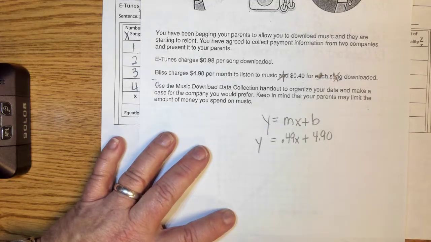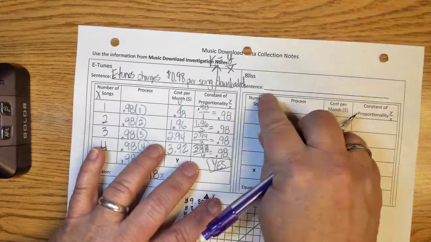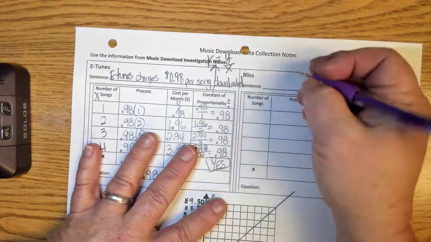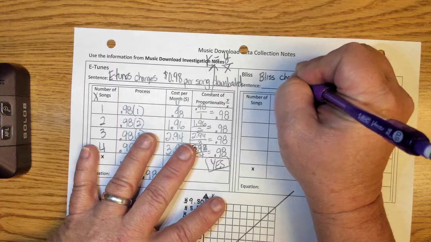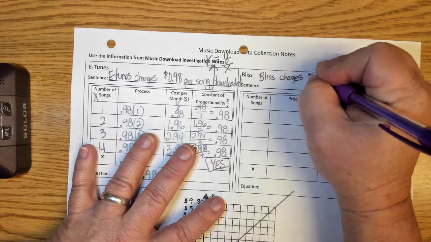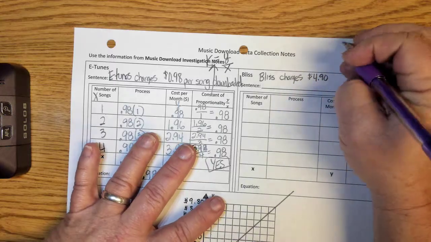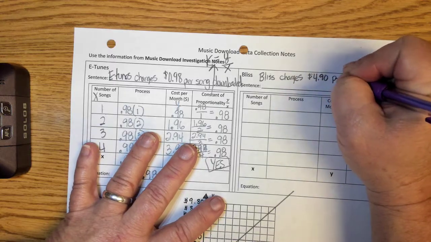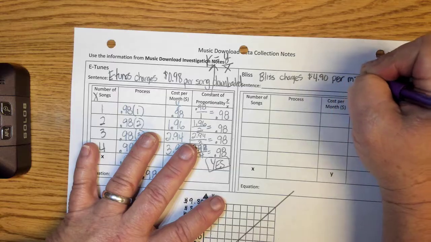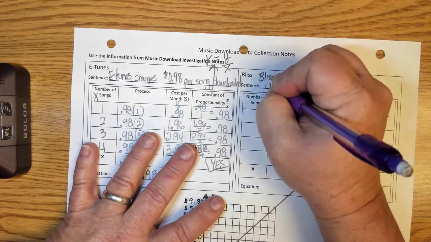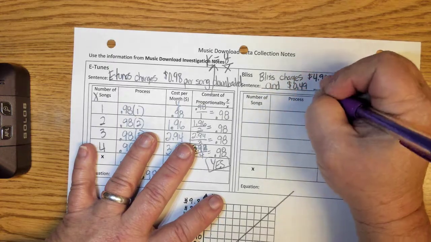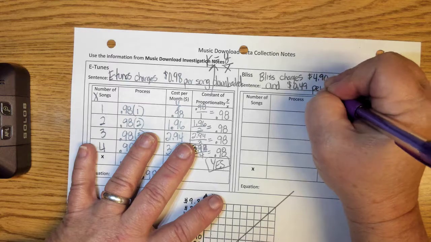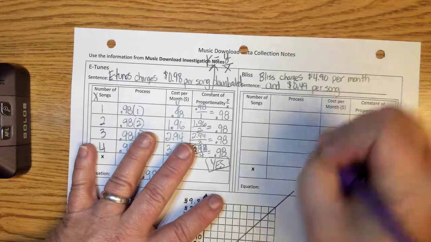$4.90 would be my equation for that. Do you see that? Okay, so we're going to come over here. First, we're going to write our sentence, and our sentence will say, Bliss charges $4.90 per month or each month, however you want to write that, and 49 cents per song. Okay?